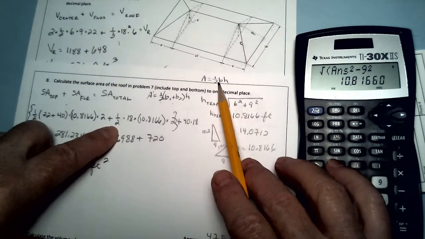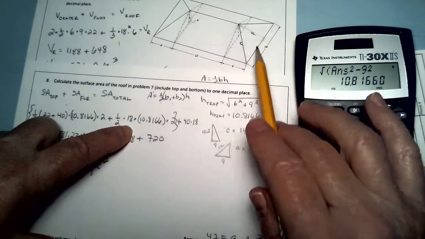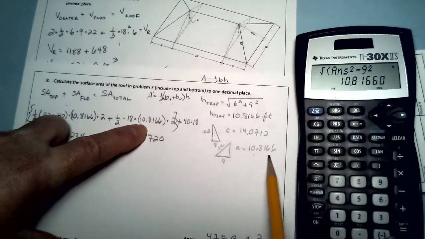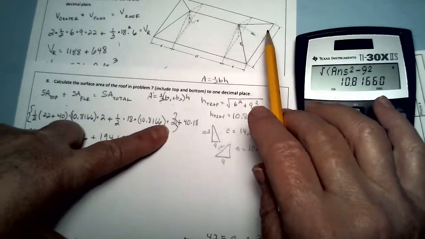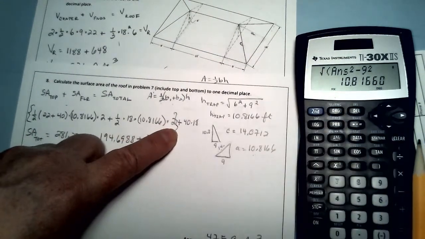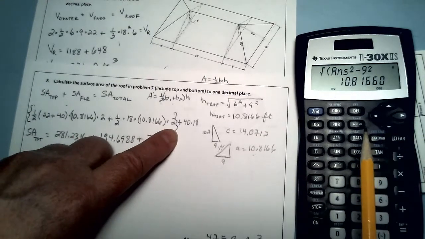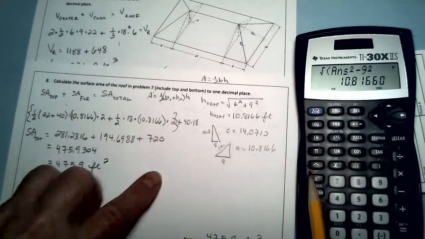Now I can use the formula for area of a triangle. Here it is, 1/2. My base for this whole triangle here is 18. And the height for that whole triangle is what I found over here, 10.8 and change. And because I have two of these triangles, one on this end and one on this end, I'm multiplying by 2. For the floor, it's nothing more than 40 by 18, and that's what I see here.